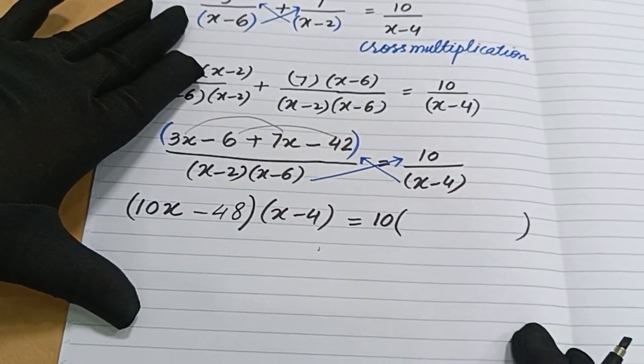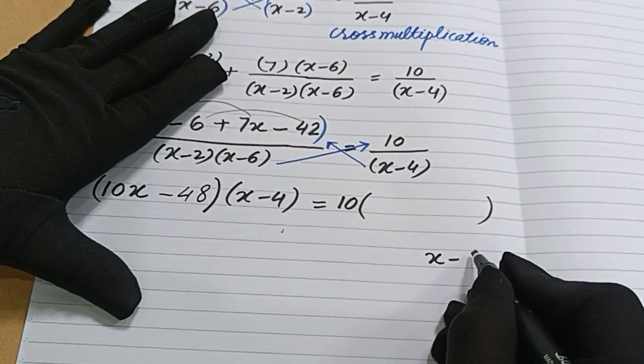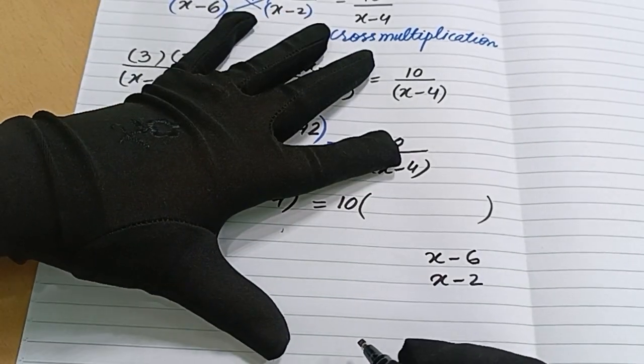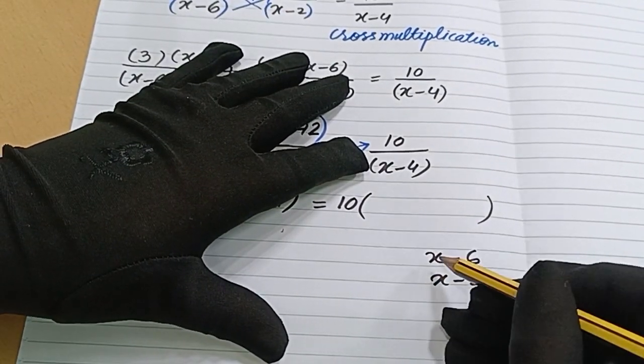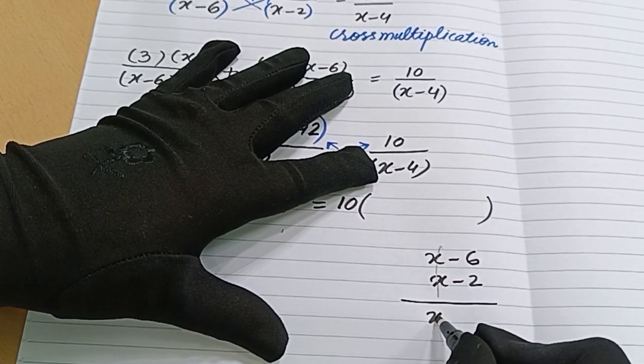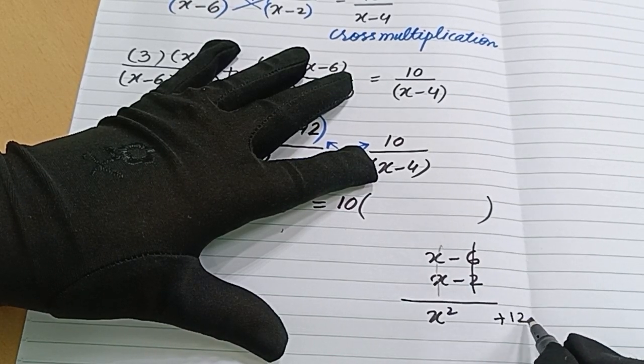Now this is a binomial expression, and I told you binomial expression simply solved by FOIL method, x minus 6, x minus 2. What is the FOIL method? Multiply these two, x square, multiply these two, minus minus plus, 6 2s are 12.